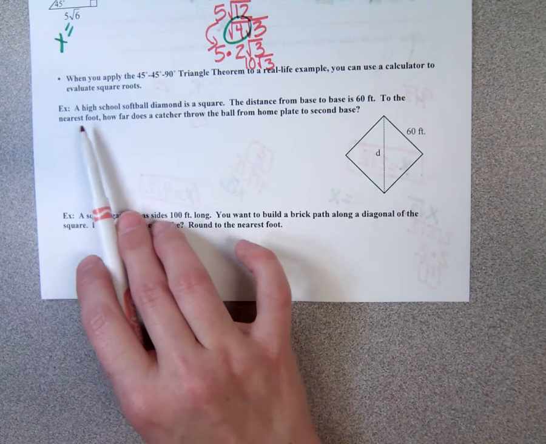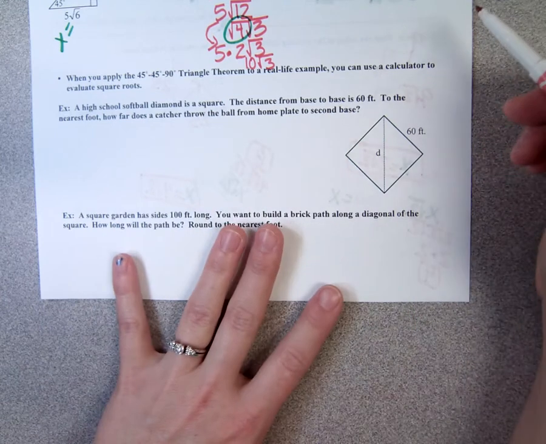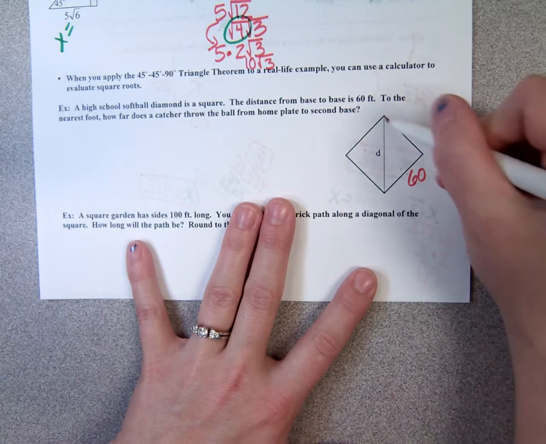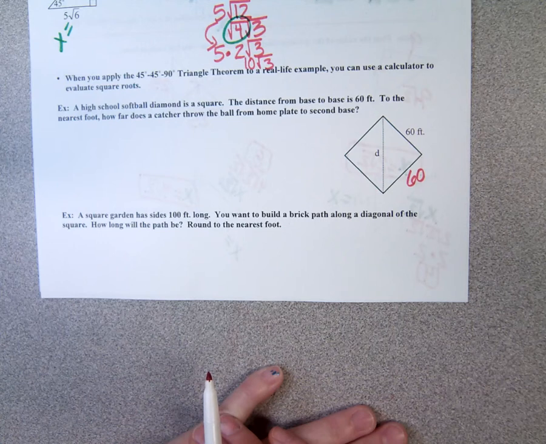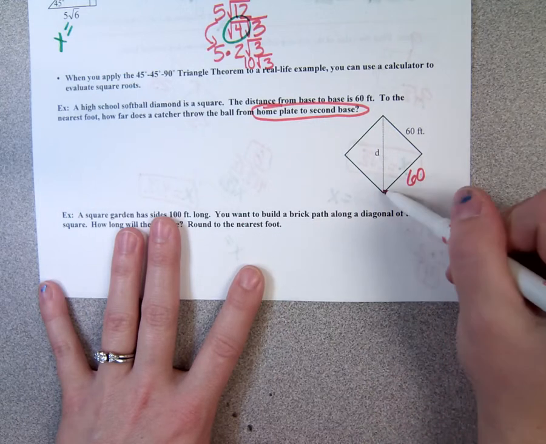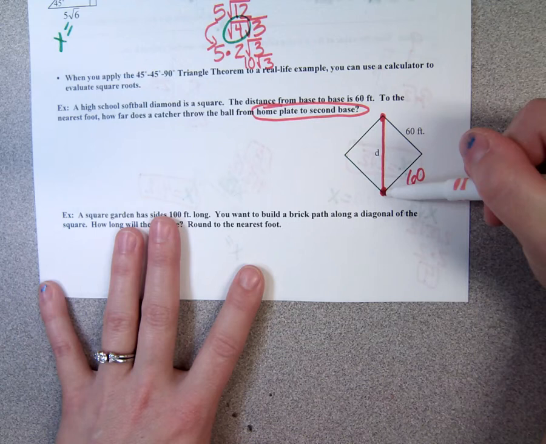So it says that we've got a high school softball diamond, that it's a square, and it says the distance from base to base is 60 feet. So the distance from home to first would be 60. The distance from first to second, 60. That's 60. That's 60. And then it says to the nearest foot, how far does a catcher throw a ball from home plate to second base? So here's home plate, here's second base, and we want to know that distance right there.